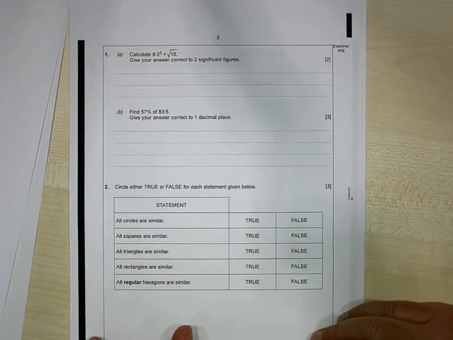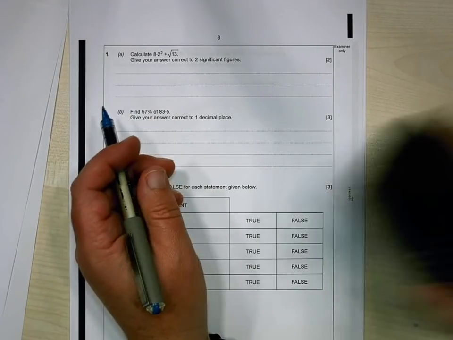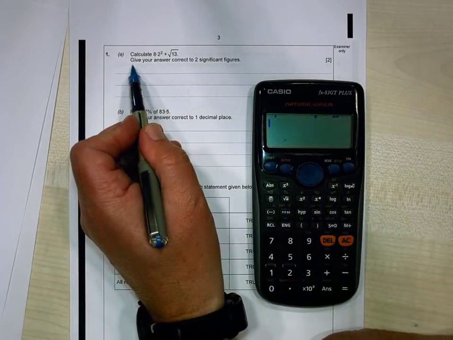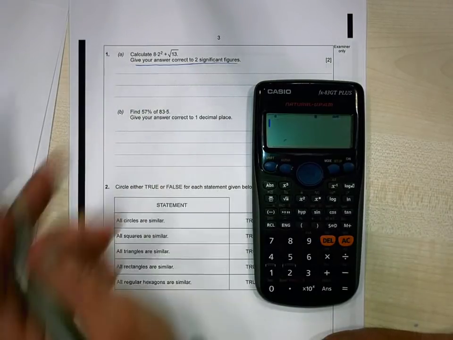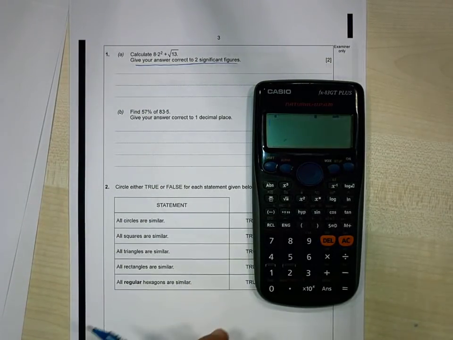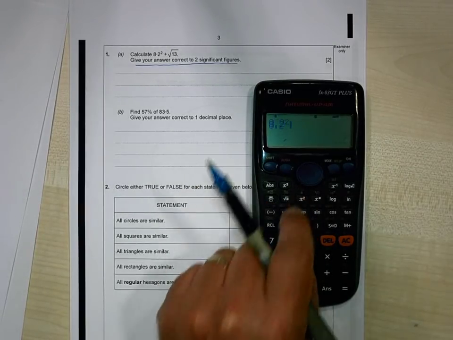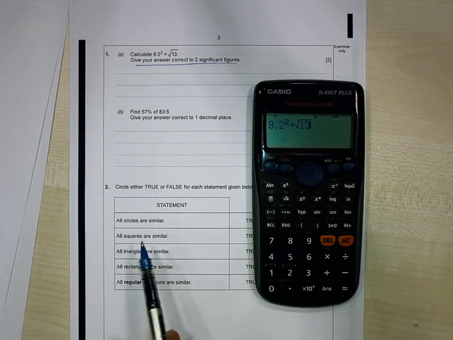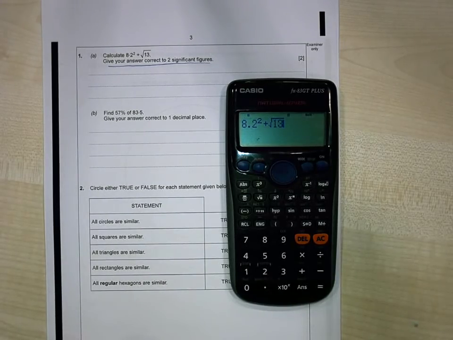So question 1. It's a calculator allowed paper, so long as you know how to use your calculator, this should be easy. But there is an extra little sting in the tail where once we've got our answer, they want us to round it using significant figures. So let's get our answer first of all. So 8.2 squared plus square root of 13. On the calculator, it looks exactly the same as it does on the paper. Press equals.